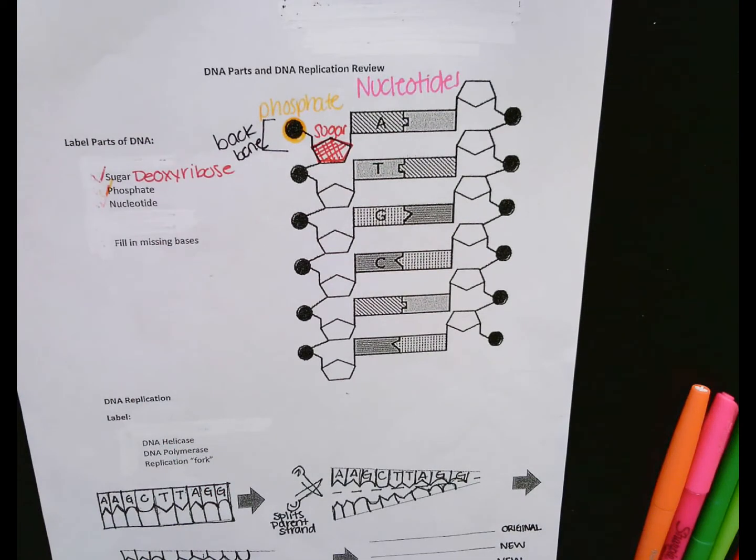So what we need to do now is we need to fill in those missing bases, okay? There are a couple missing bases, but you guys need to remember that each base has its pair, its mate, okay? Just like your left and your right shoe. They're both shoes, but they're very different from one another, okay?